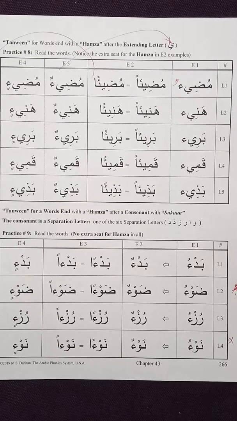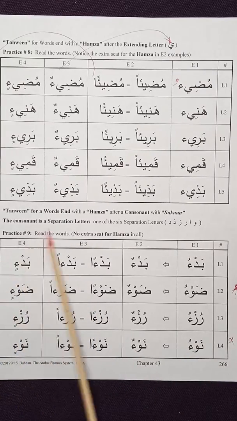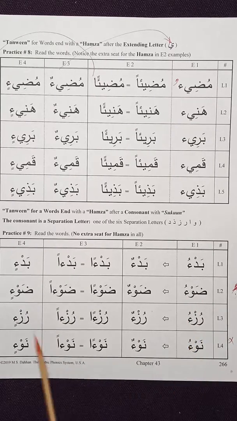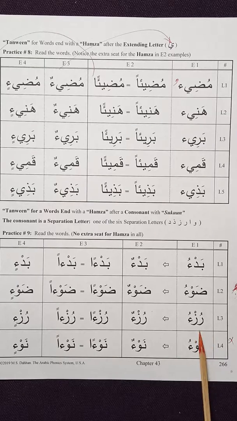All right, we got interrupted. We are on chapter 43, and we were interrupted on practice number 9. I wasn't paying attention to the timing. Let me just read this quickly. I don't want you to be lost in things related to grammar and Hamza writing rules.